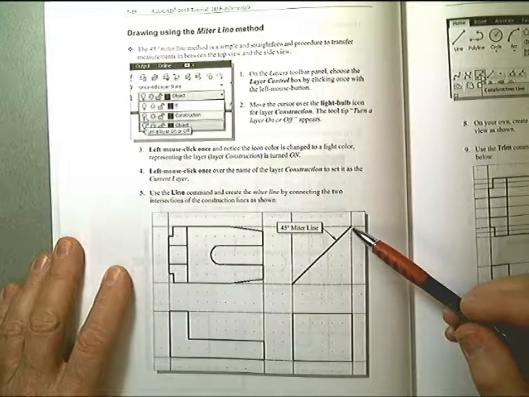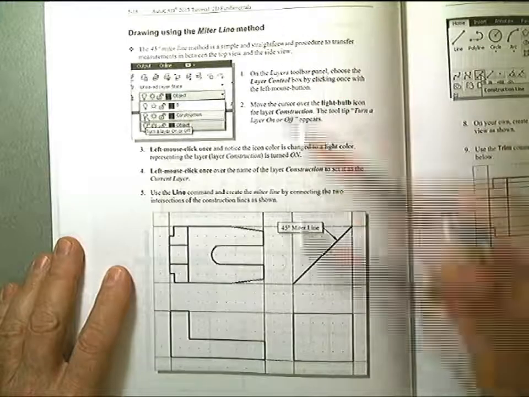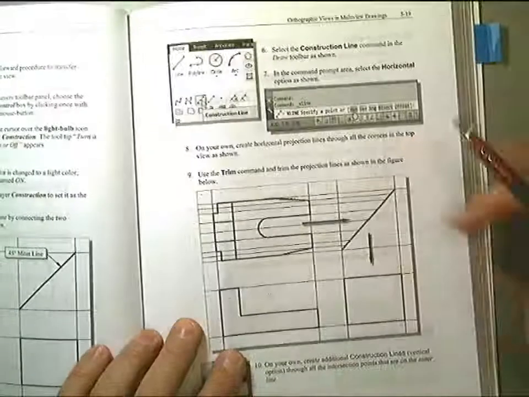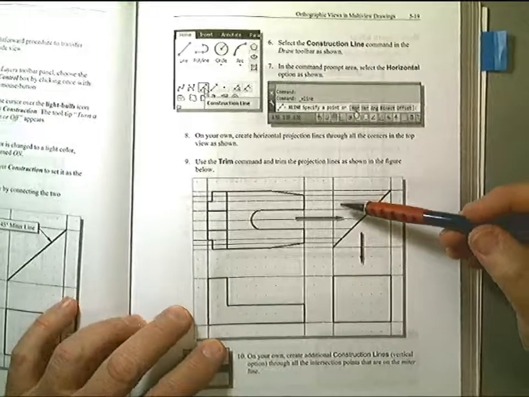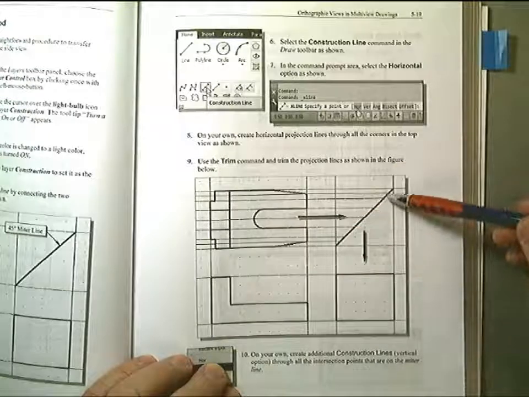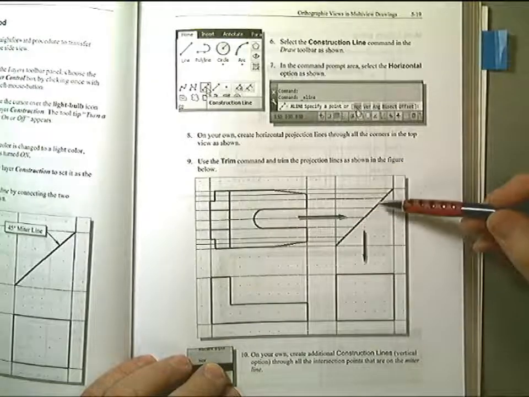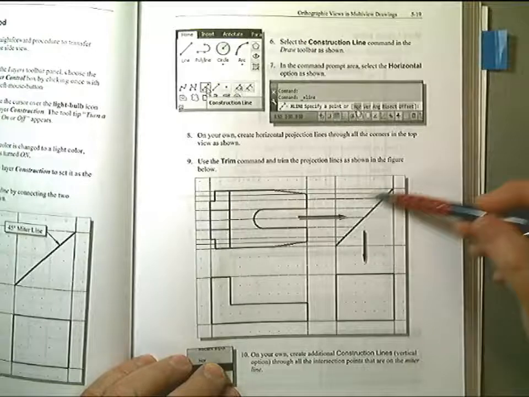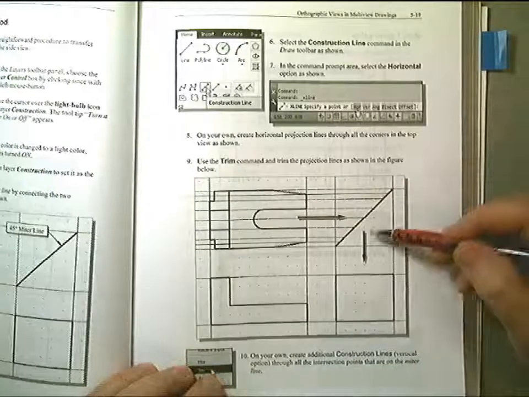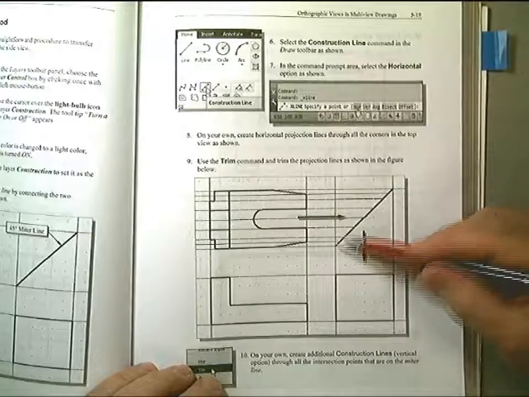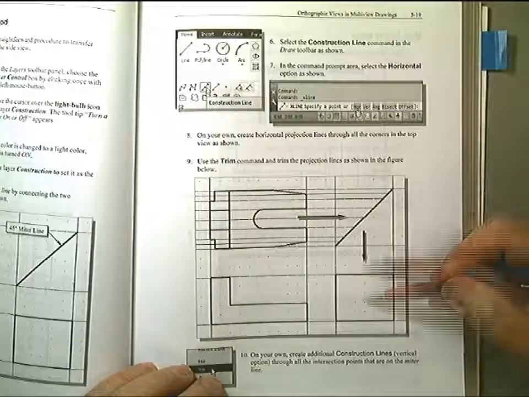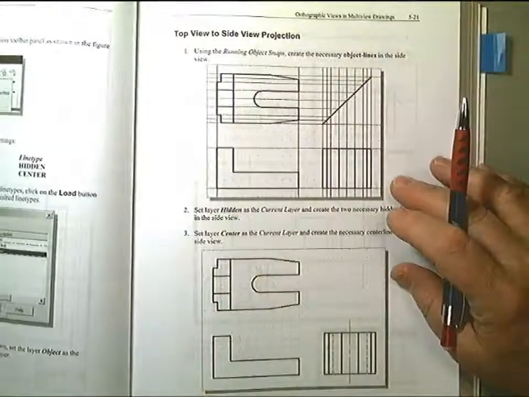Then we draw a miter line, diagonal line, following these instructions. It's 45 degrees exactly. Then we project using our construction line layer and construction line command, and project these lines over to our miter line, and you can just offset them and then trim it to that line. Then wherever it intersects the miter line, it's like a fold line of the box, it's going to project down. And that's what you do here.